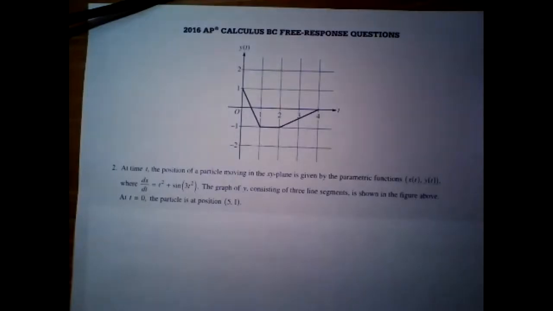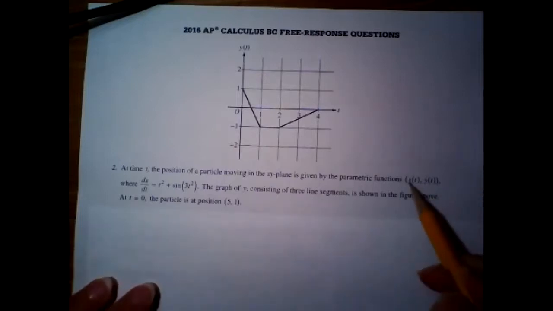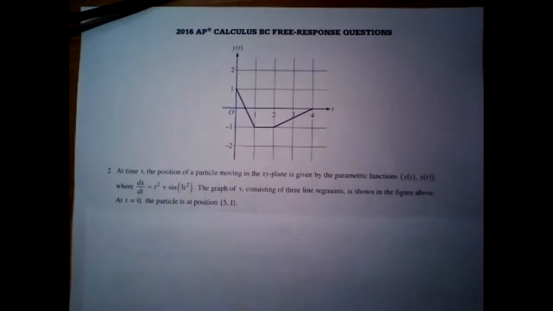All right, so what they are giving us for this one: at time t, the position of a particle moving in the xy plane is given by the parametric functions. We have x of t and y of t. So they're both with respect to time. So we're going to deal with x and y separately. They're both with respect to time.